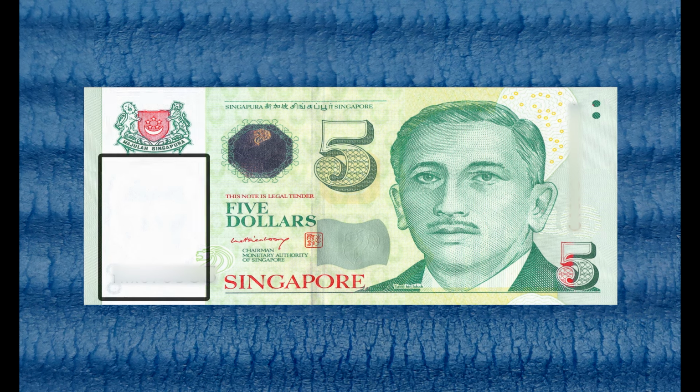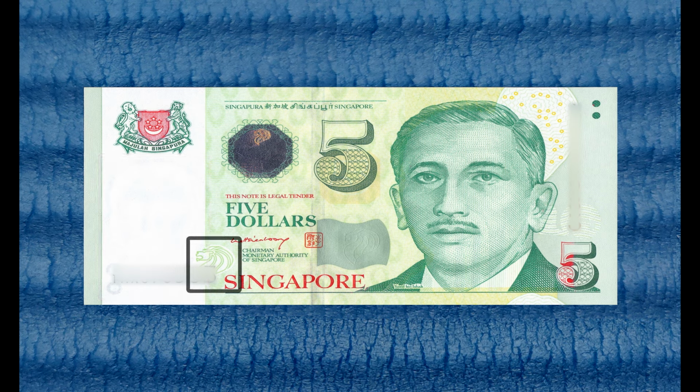Next, it has a watermark, which consists of the portrait of Yusof bin Ishak, the first president of the Republic of Singapore. It also has a monotone highlight watermark located below the portrait watermark. It corresponds with a braille pattern at the top right corner of the note. Next, it has a perfect registration, in which the Singapore lion symbol appearing near the watermark is printed simultaneously, with the same image on the front and back of the note.